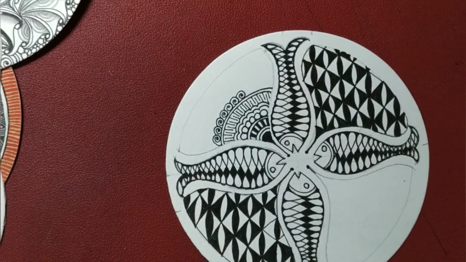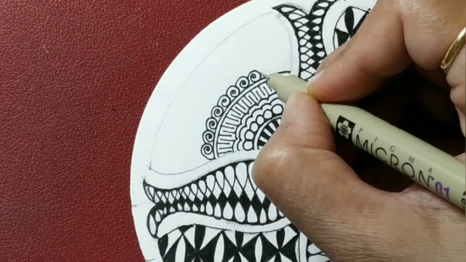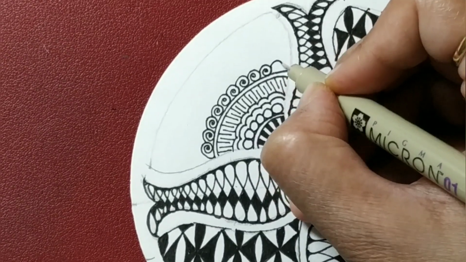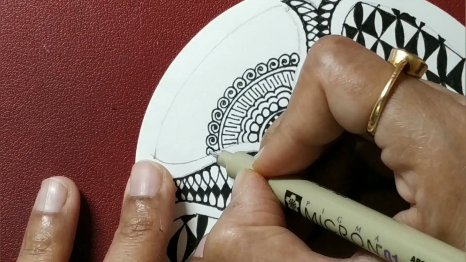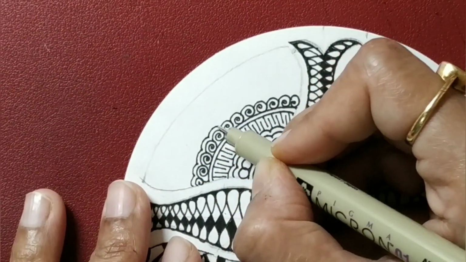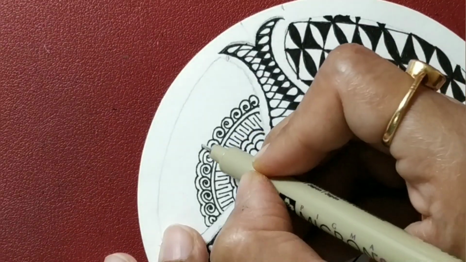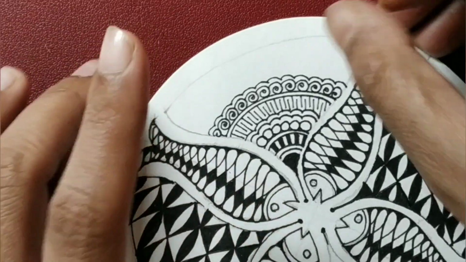Yeah, I hope it is clear. Yeah, and then you can add another aura. So you can keep extending the moon pie as much as you want.